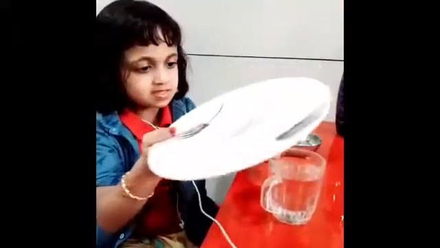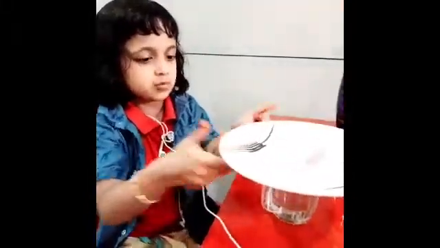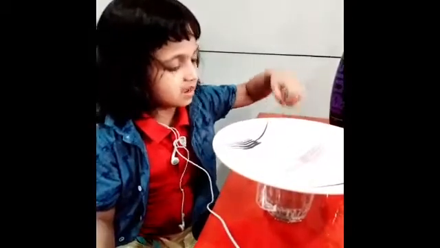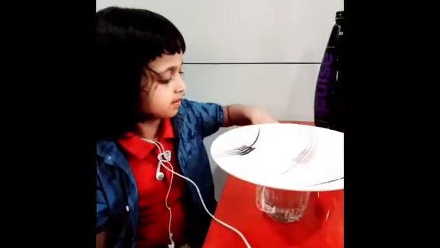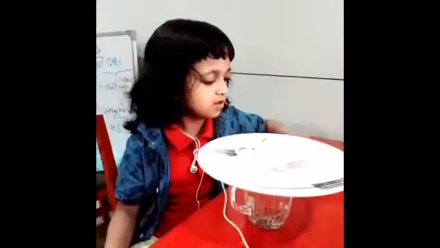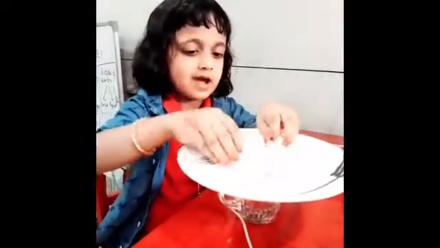Take the plate we have and place it on top of our hot steamed water. Take the ice cubes and place it on top of the plate. Then slowly spread it and wait.